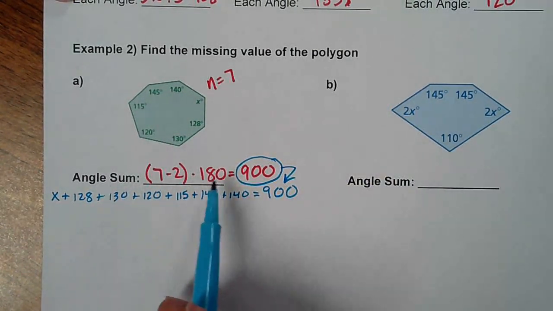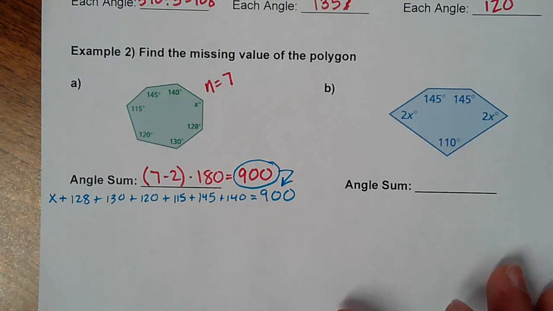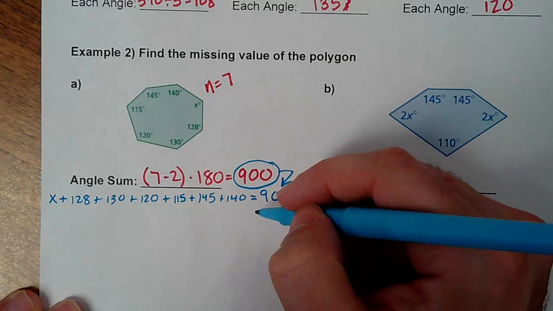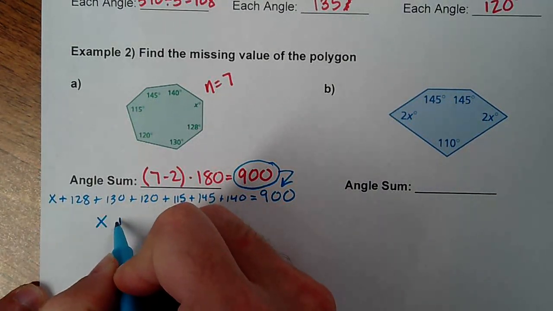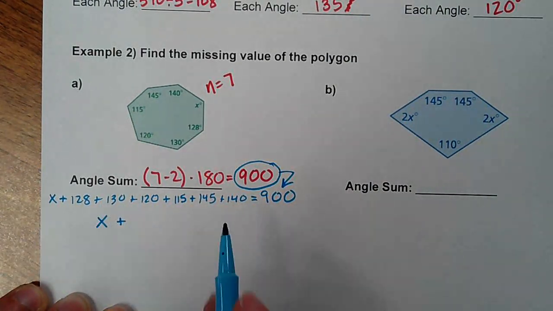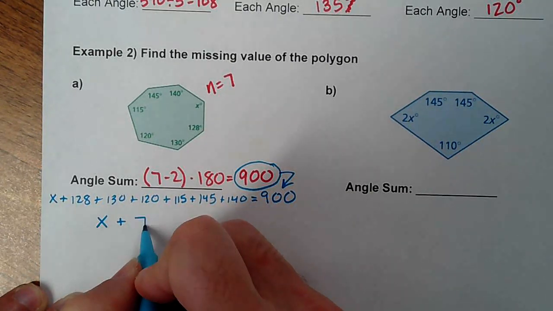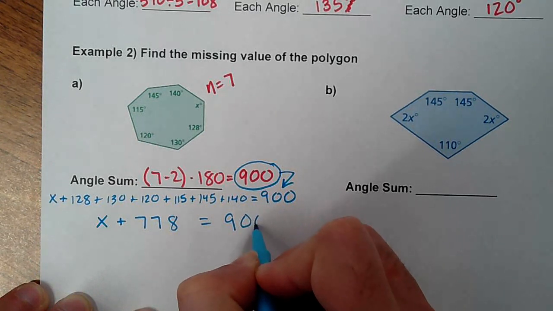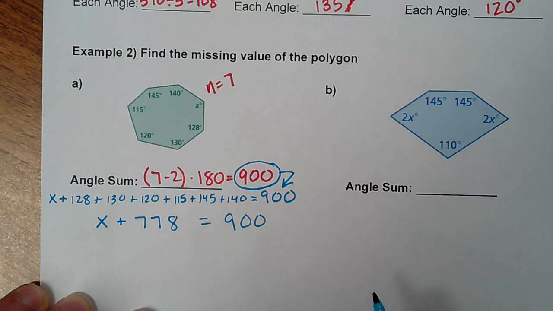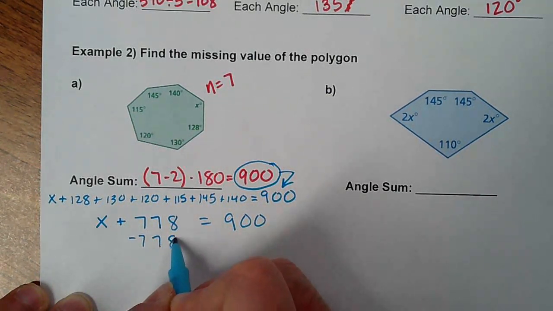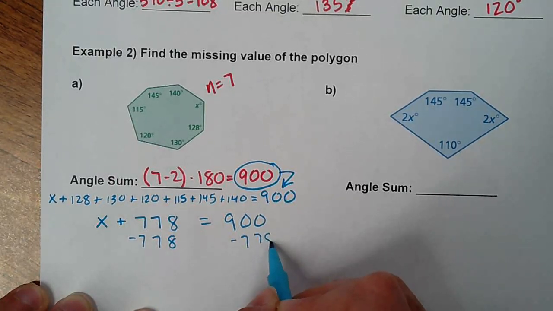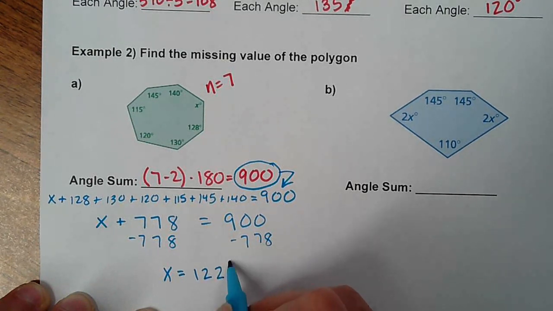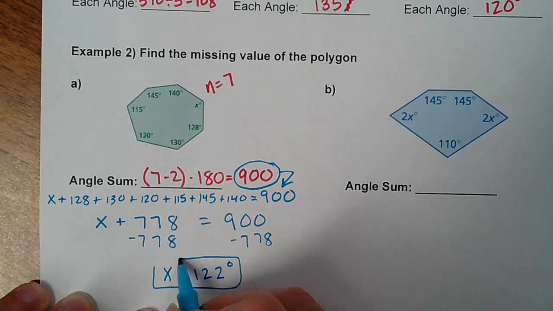So we're using that formula to help find out what our equation should equal. If I simplify the left side, I get x plus, adding up all these values, 778. Bring down my 900, and subtract 778 on both sides. And I get an x value of 122 degrees.